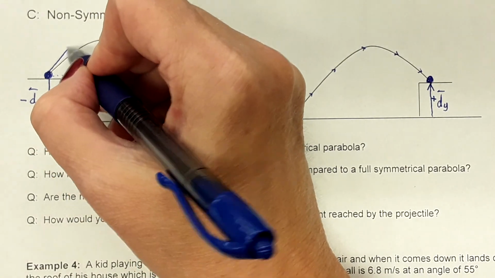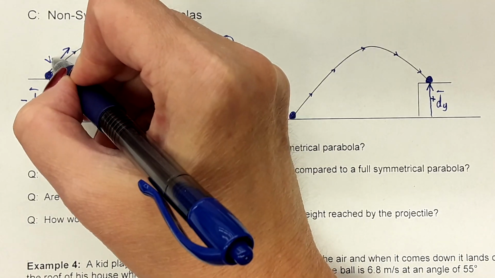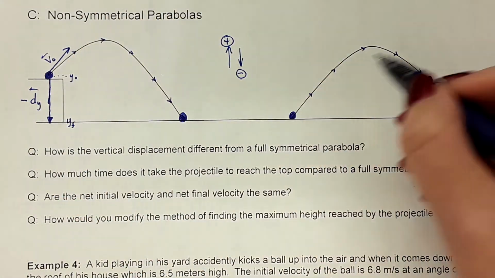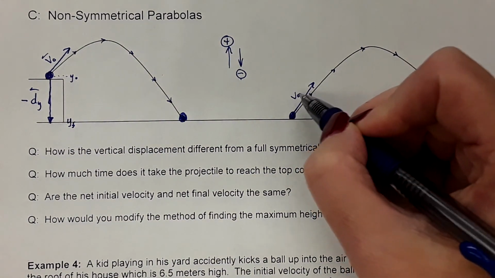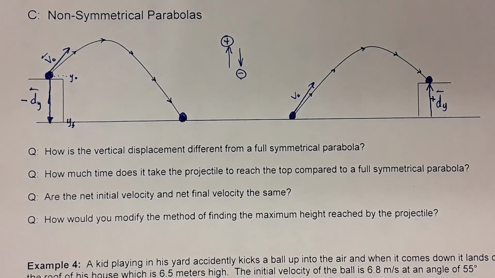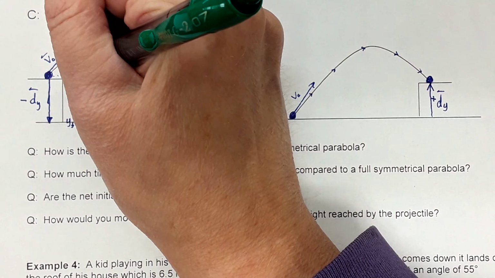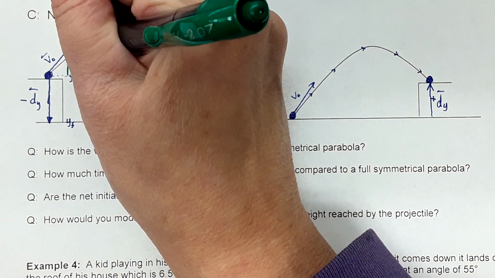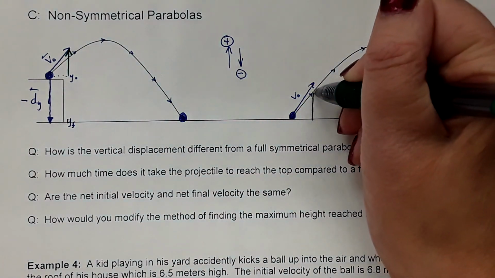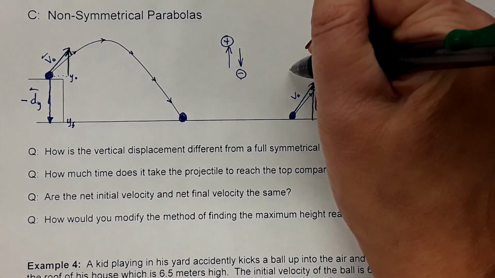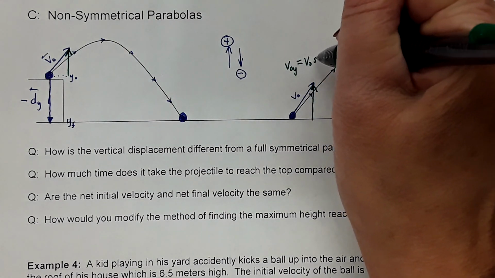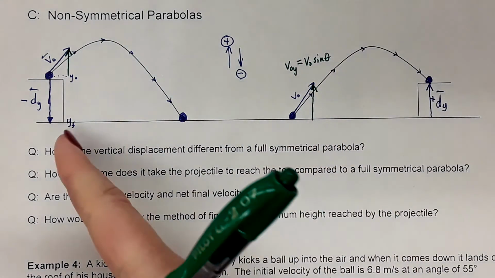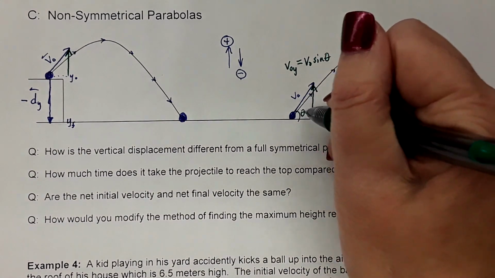You still have an initial vertical velocity that is a component of the overall initial velocity, all right? So for these two, that component would be here and here. And again, it would be v sub y equals v sub i sine theta in both cases, where this is angle theta.